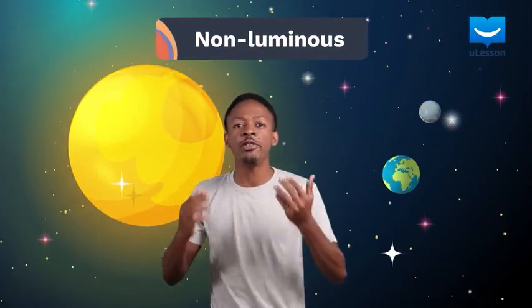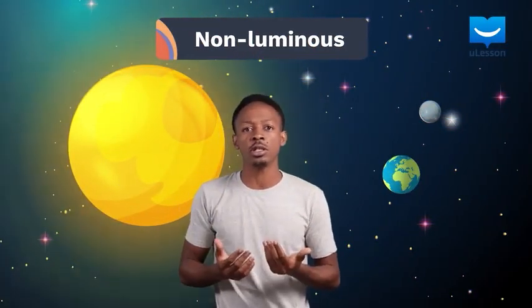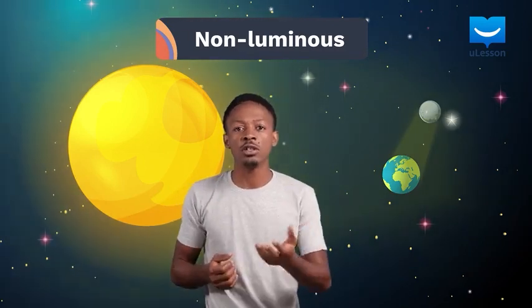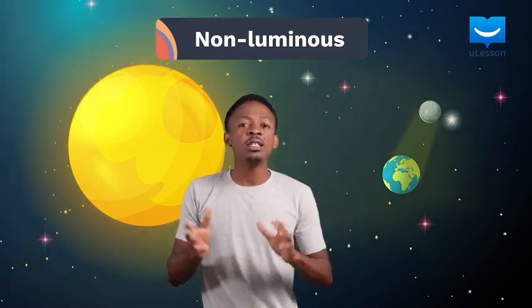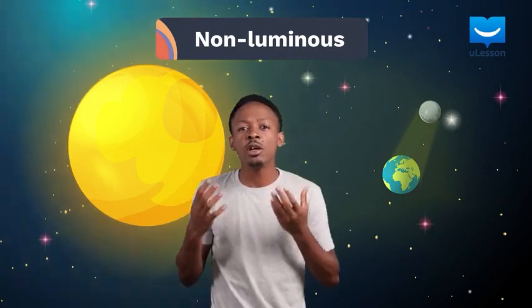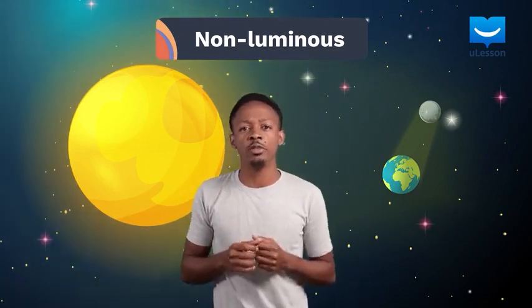These may be natural like the stars, the sun, and even fireflies, or artificial like electronic screens, lighted candles, and light bulbs. Non-luminous sources are reflections of other light sources. The easiest example is the moon, that reflects the light of the sun to the earth. In fact, everything we see can be termed a kind of non-luminous object.